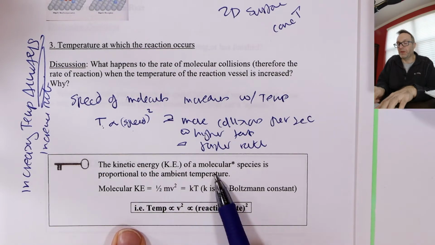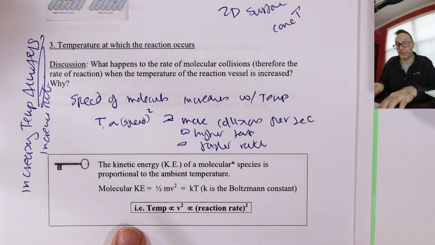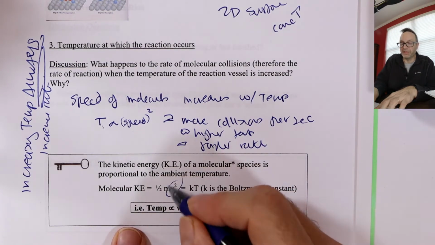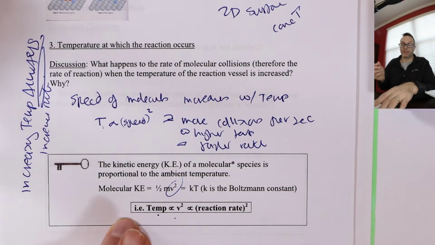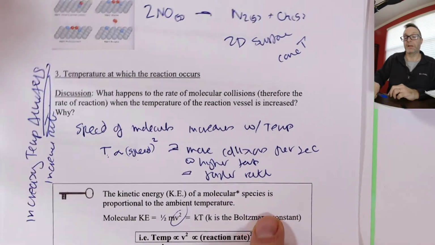So the kinetic energy of a molecule, an atom, an ion, is proportional to its temperature, right? So KE ∝ kT, right? T is temperature, kinetic energy is the energy of the molecule, and k is just the Boltzmann constant. And then if I put that in terms of the speed variable, temperature is proportional to velocity squared. So the rate of reaction changes with velocity squared then, okay? All right.